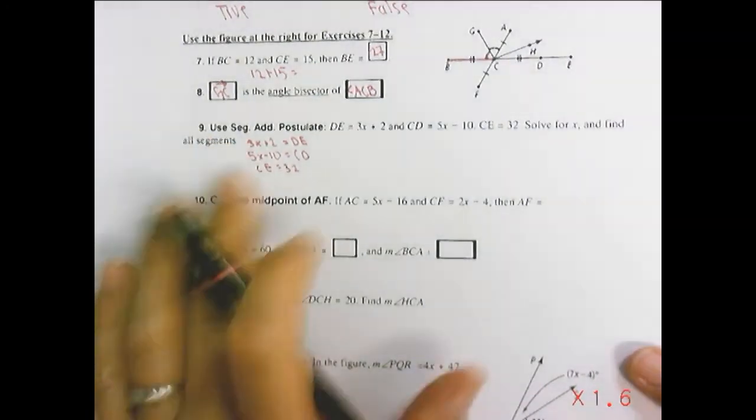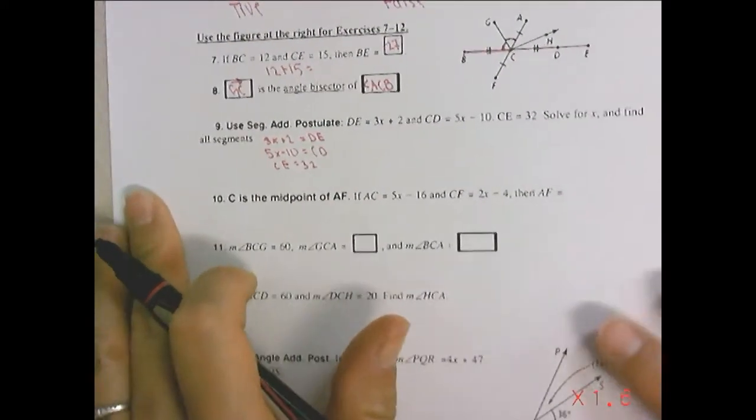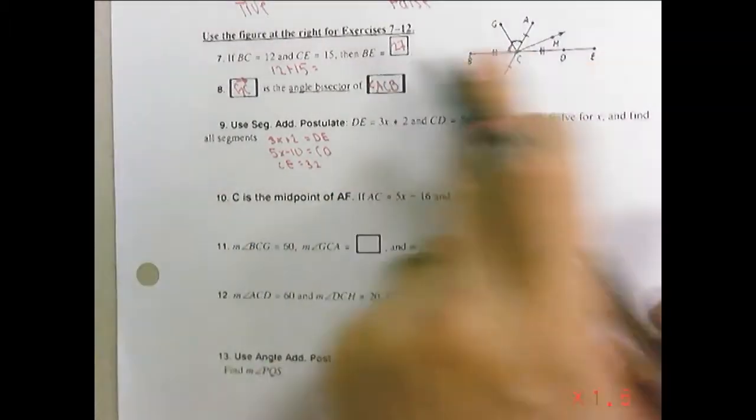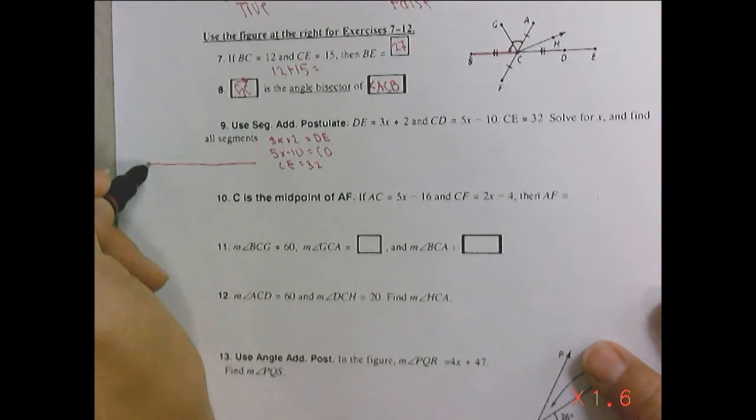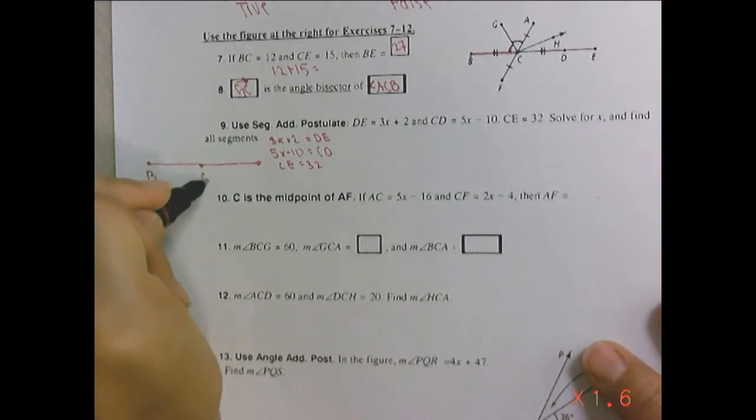So I think, like I say quite frequently, draw a diagram. Even though there's something up here, it might help you to draw your own little diagram.